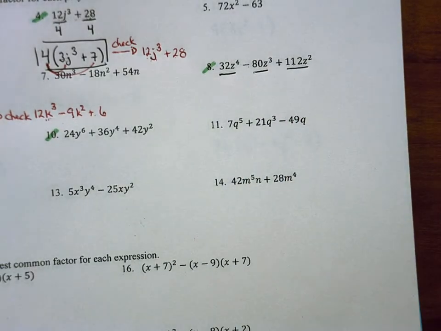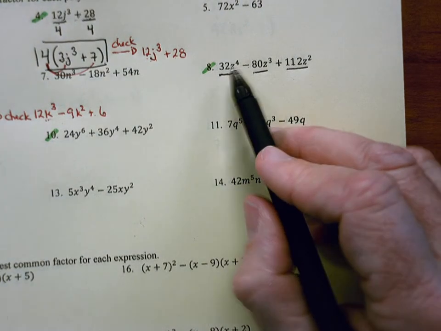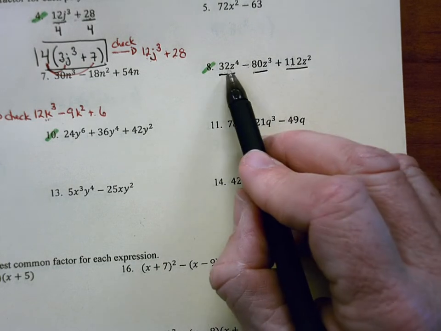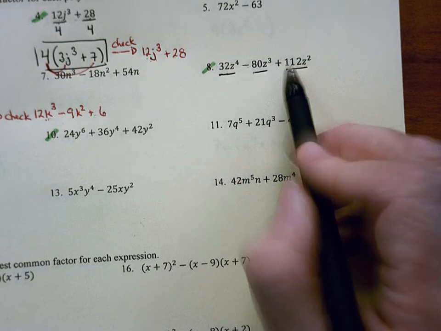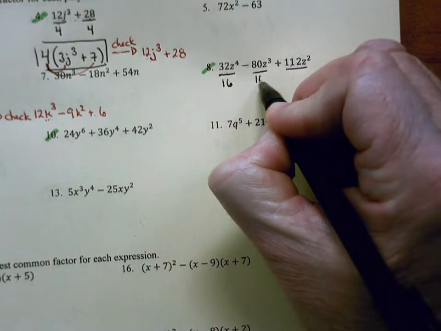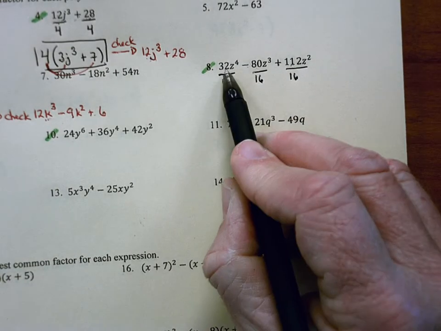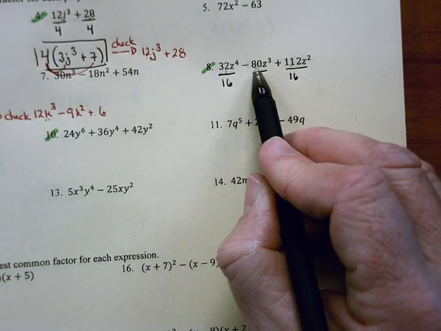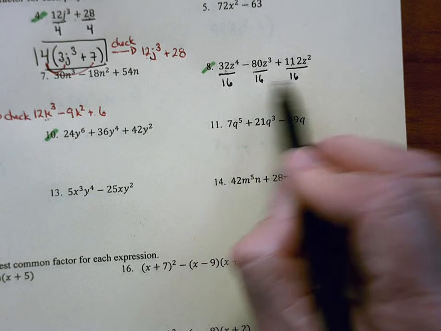Okay, so what I'm trying to do is find my greatest common factor. So let's start with the numbers, the coefficients. 32, 80, and 112. What's the largest number that divides into all three of these other than 1? All right, well, it is 16. So I can divide all of these numbers by 16. Okay, how did I know that? Well, I started with my lowest coefficient, 32. I knew 32 didn't go into 80, but then my next largest number that went into 32 was 16, and 16 went into all of these.